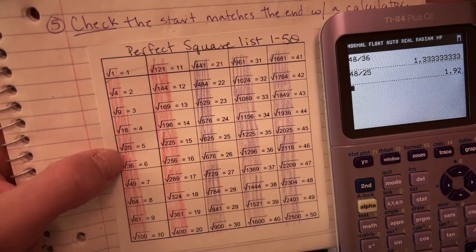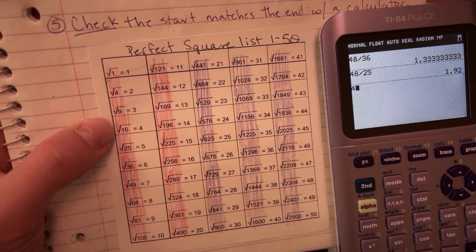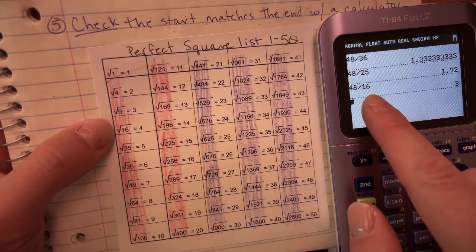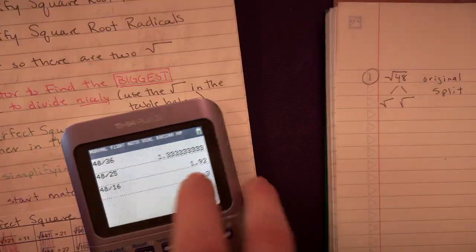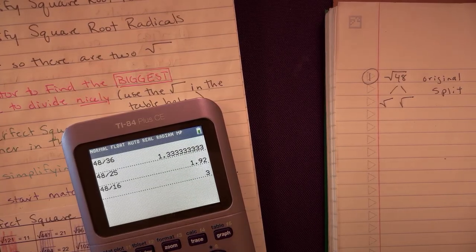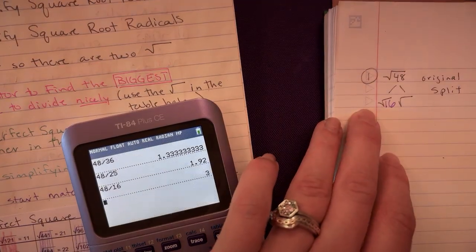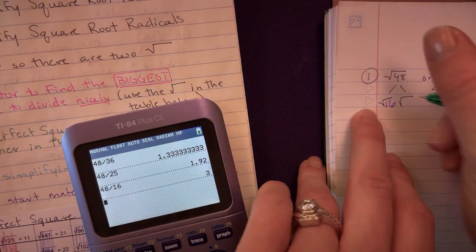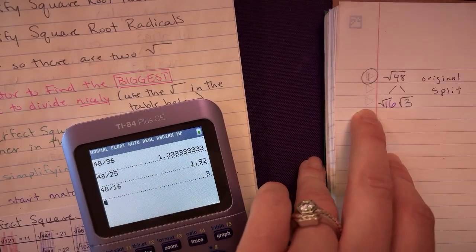Just so I make sure I don't miss anything. Then I'm going to do 48 divided by 16. Okay, so this one works. So 16 works. So that means that 16 is going to go in the front because that's the one that worked out. Its number partner, or the quotient, if we're going to get nitpicky, is 3.